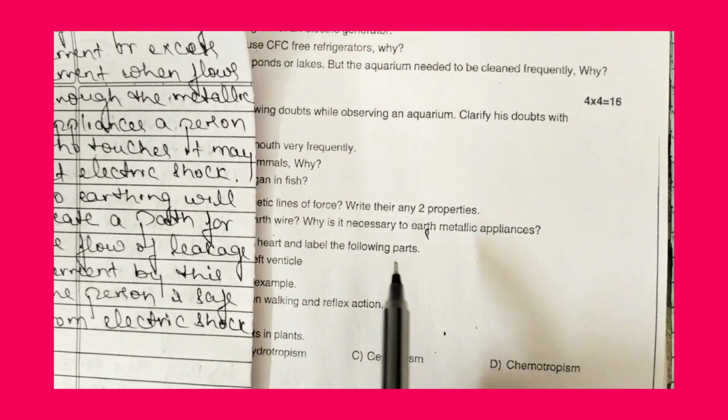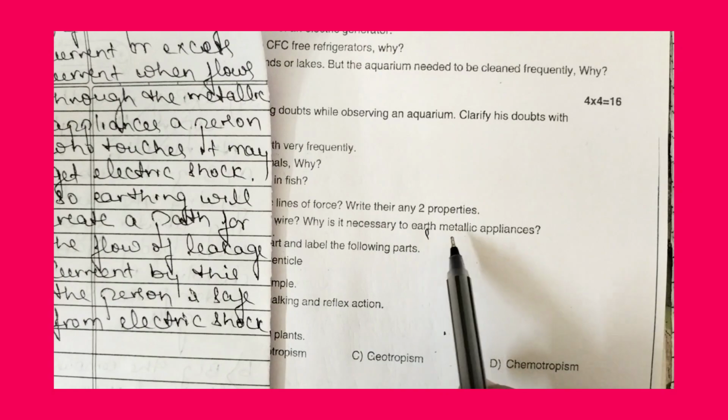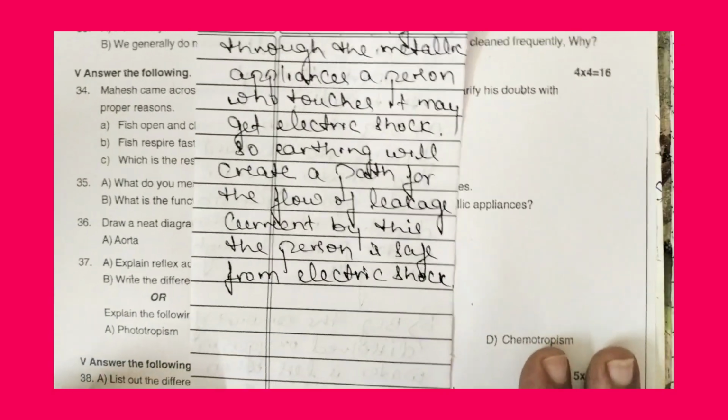There is another sub-question in it. Why is it necessary to earth metallic appliances?